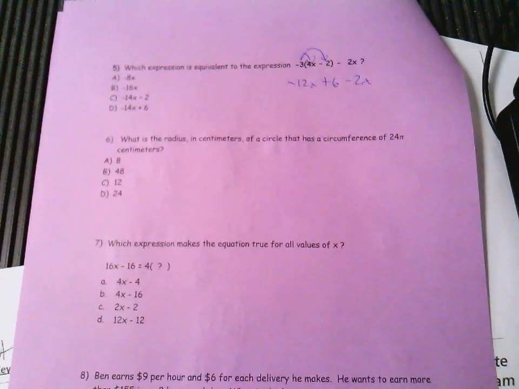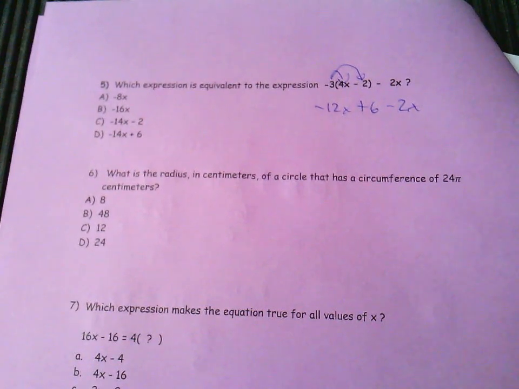I know we're having issues with the focus, so just be patient. Also, I feel like I'm an awful long ways away. There, that's a little better.